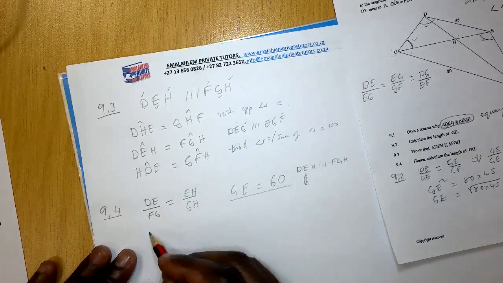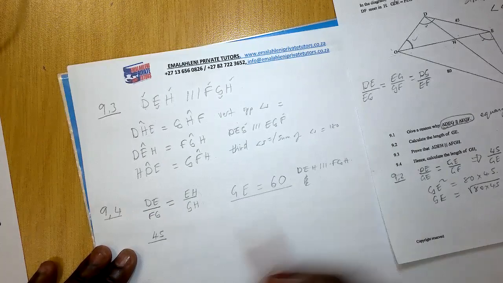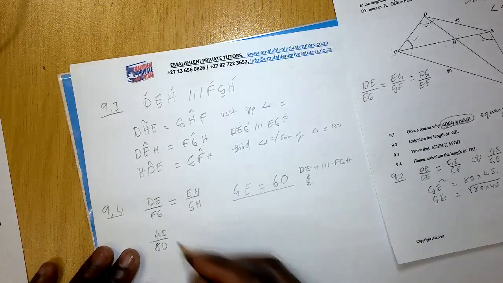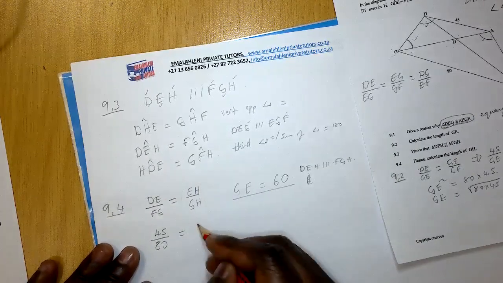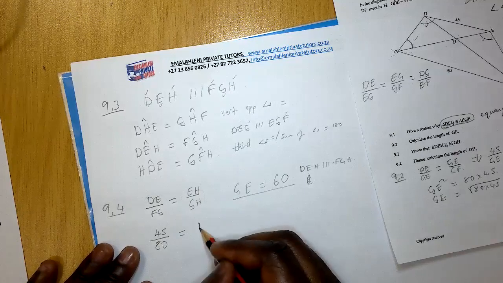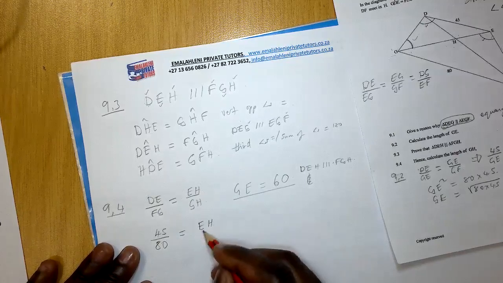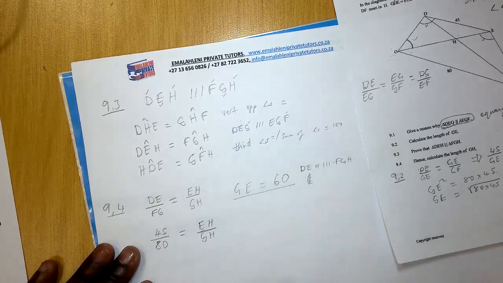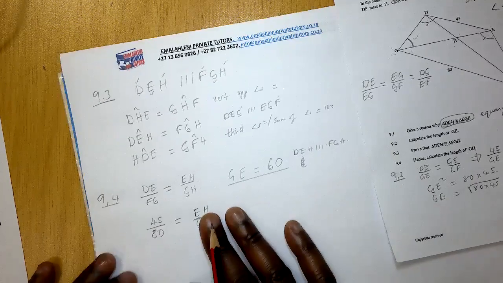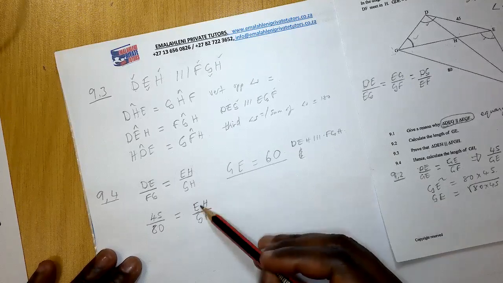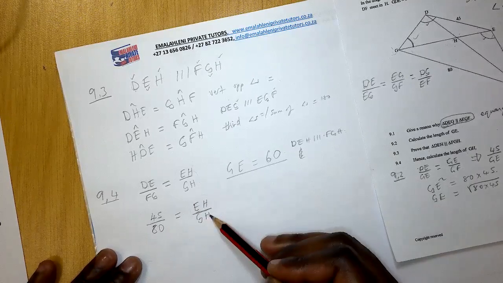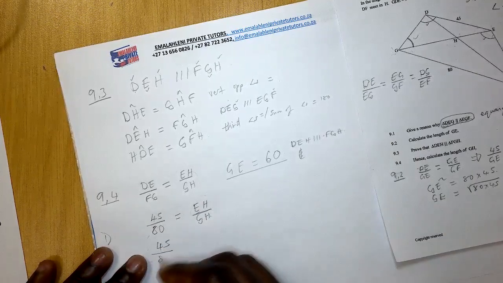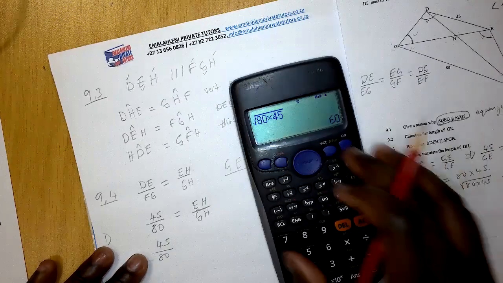Now here we can say our DE is 45, then our FG is 80. Then we have our EH and we have GH. But here is a trick: there are two ways that you can deal with this type of question. You can express EH in terms of GH. The first one, we're going to say 45 over 80.